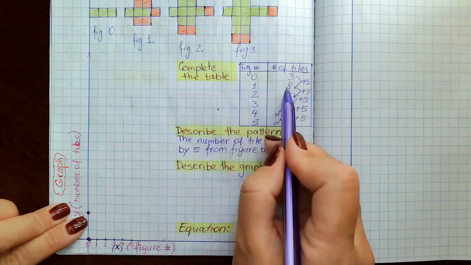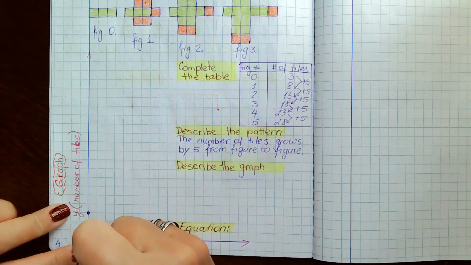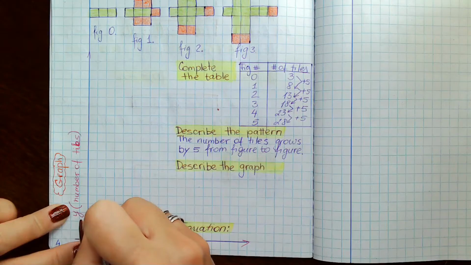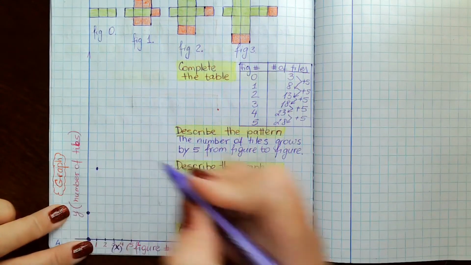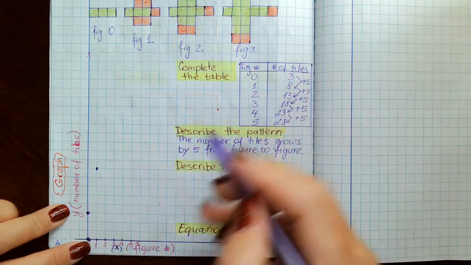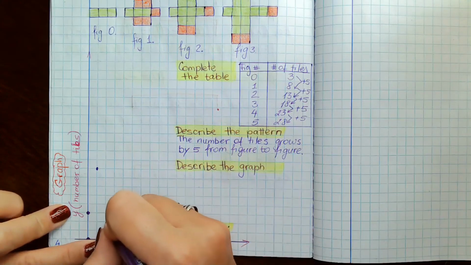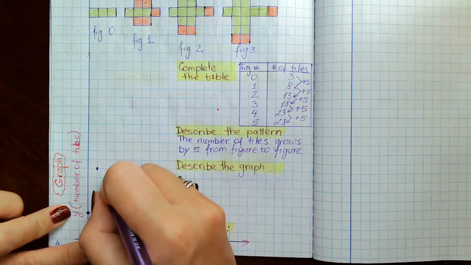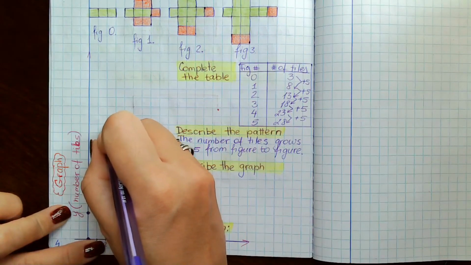So x is 1, y is 8. So first figure, 8 tiles. 1, 2, 3, 4, 5, 6, 7, 8. And then for the second figure, I have 13. So 2, 13 would be the ordered pair. 1, 2, 3, 4, 5, 6, 7, 8, 9, 10, 11, 12, 13.